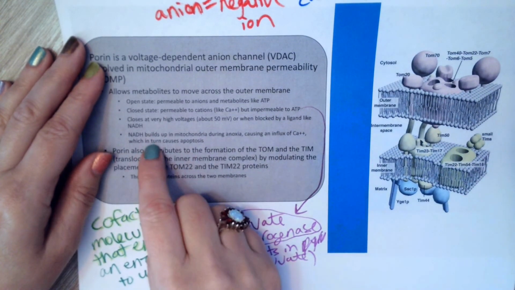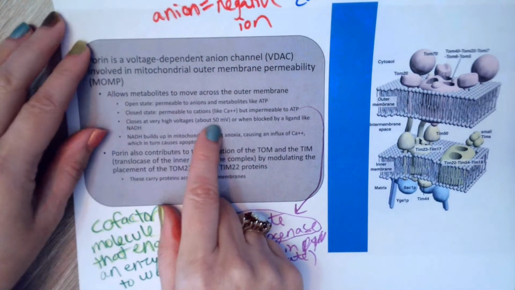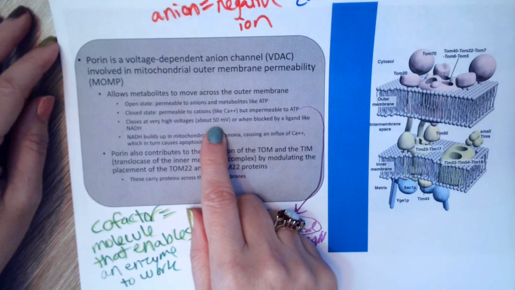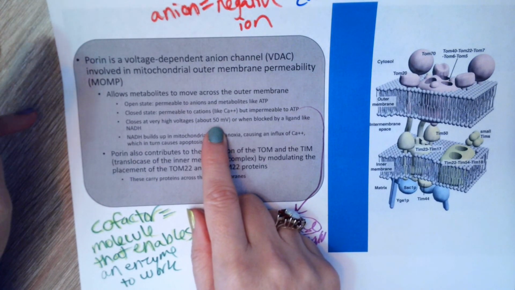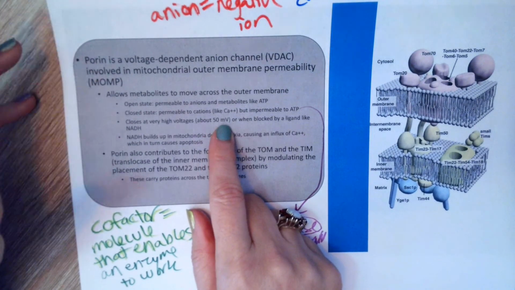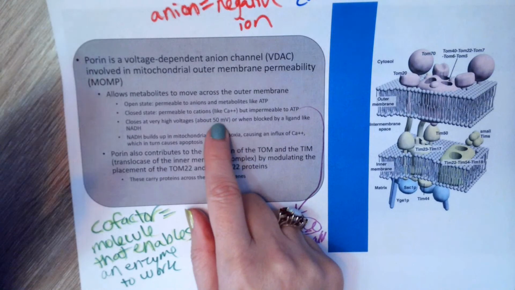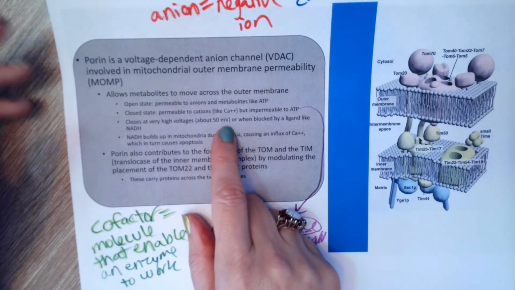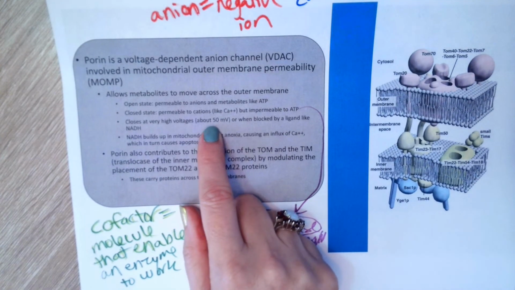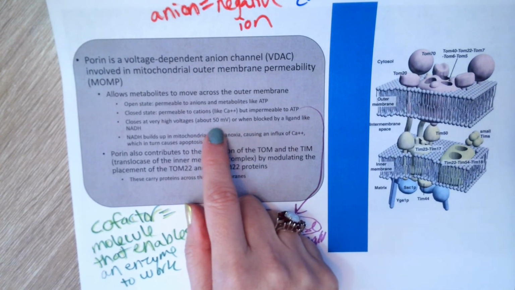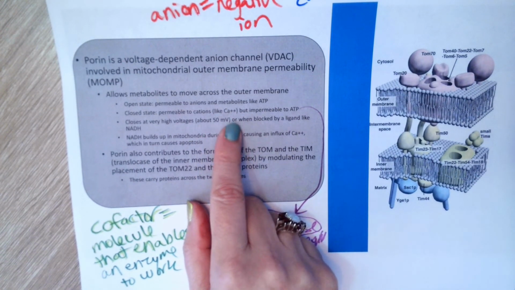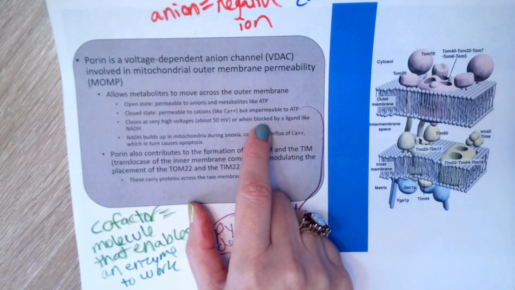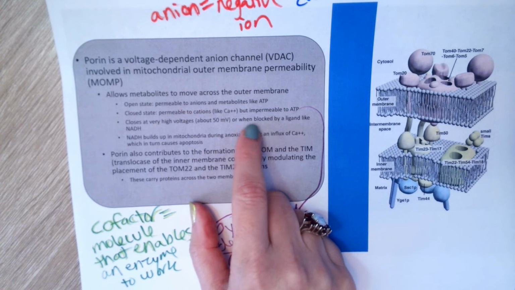So what closes it? High voltage. So this is about 50 millivolts. It can be anywhere around 30. They'll start to close. At 50, it'll be really closed. So all the porins would be closed. So a super high voltage, in other words, is going to close the porin and allow the calcium in. Or there are times when a chemical like NADH can block the porin.